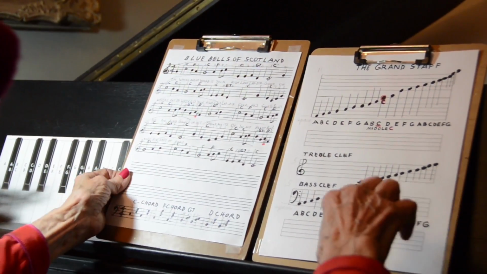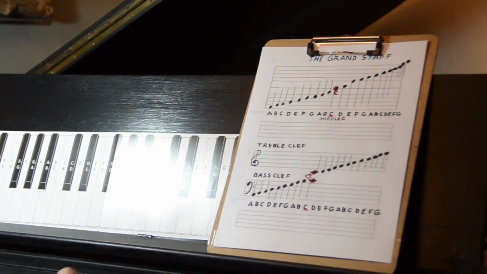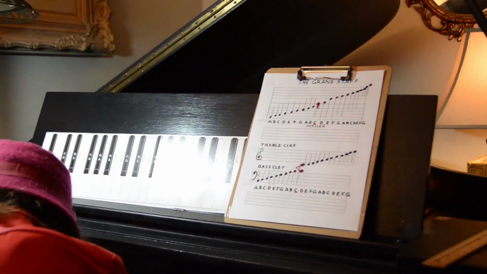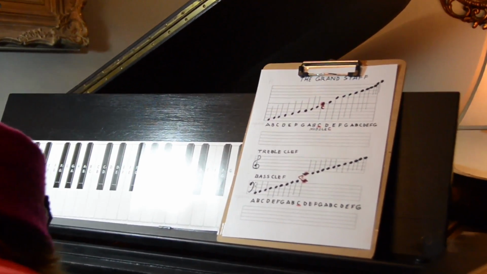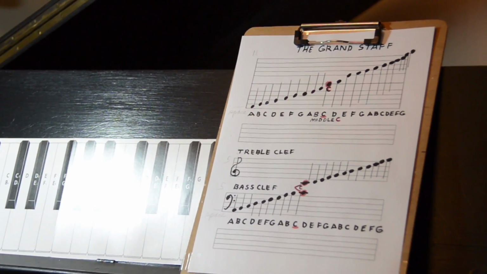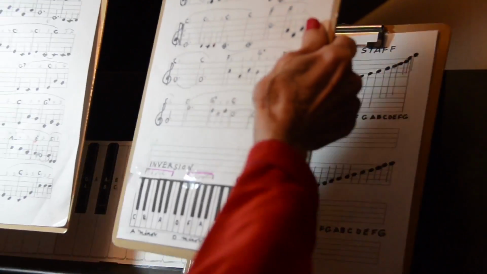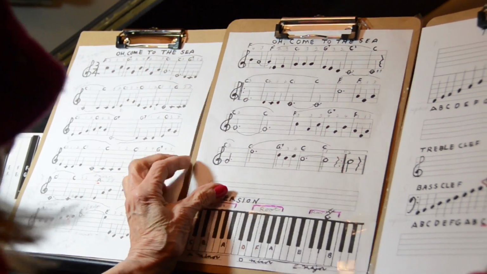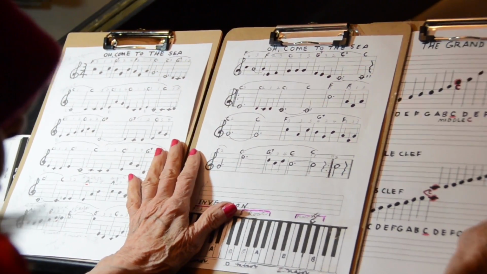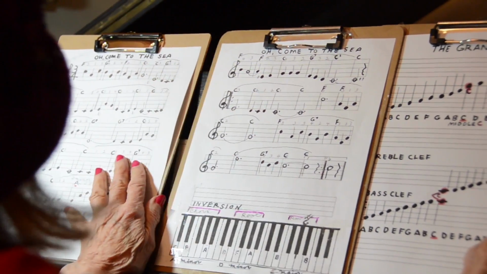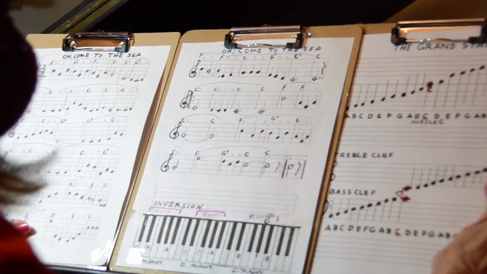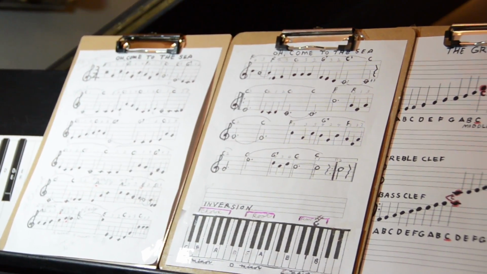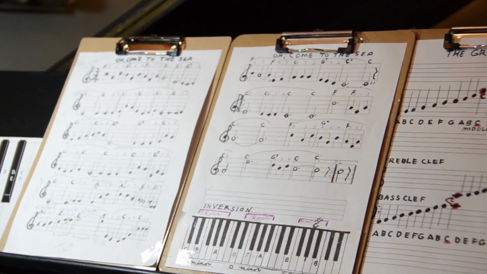All right, now we'll put this aside, and I'll leave this here for a minute so you have more time to write it down. And now we're going to play a new piece, Oh Come to the Sea. And I'll have to make room for this. Okay. This is in the key of C, and it has 3 beats to a measure.